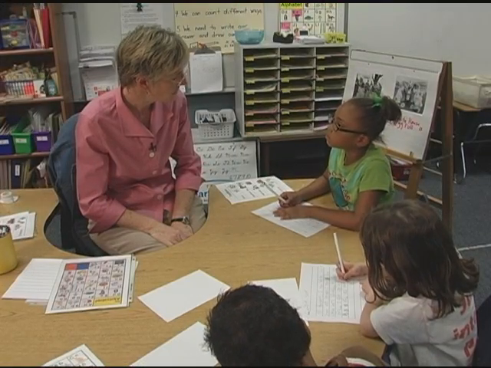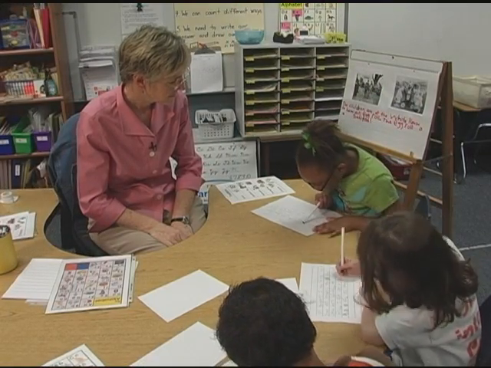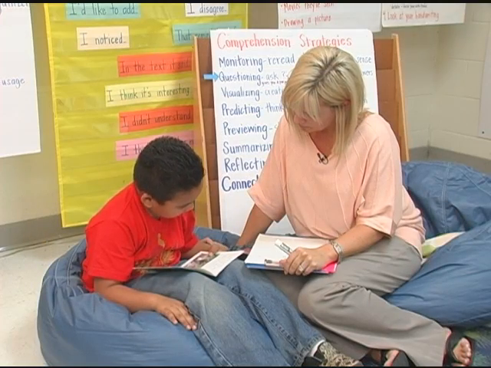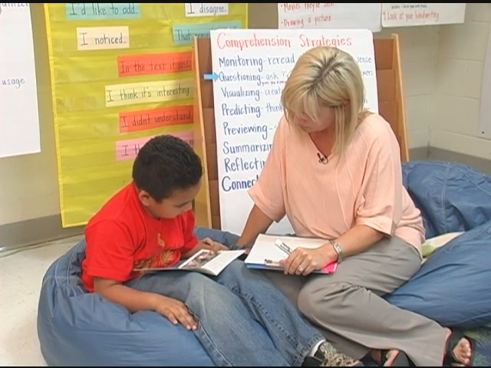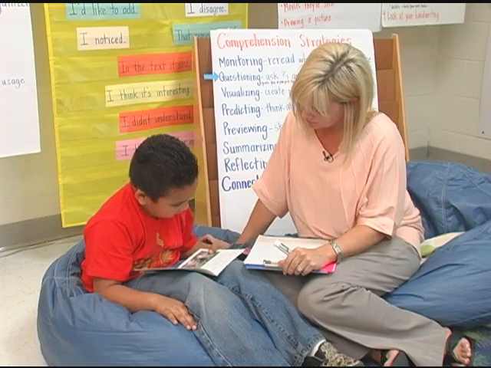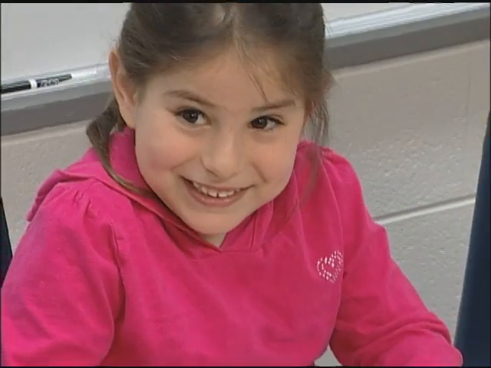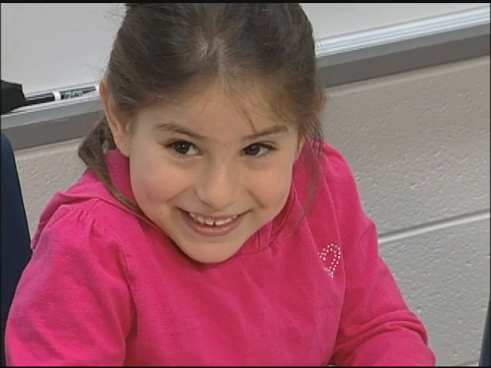Close observation throughout the school day yields rich information about each child's literacy development. Teachers can then provide appropriate learning opportunities so children will enjoy success in learning to read and write.